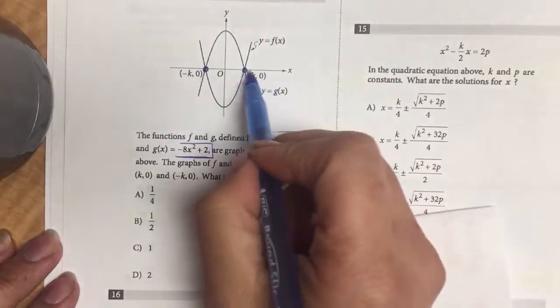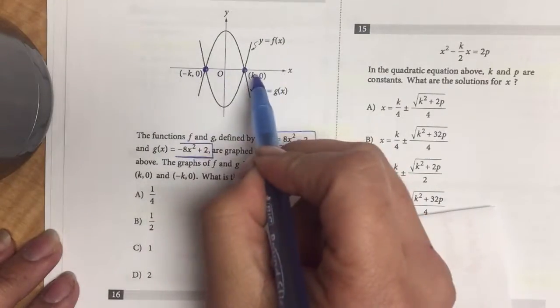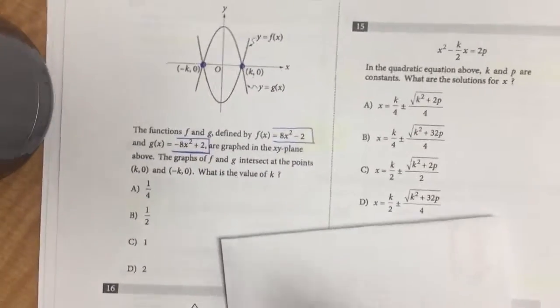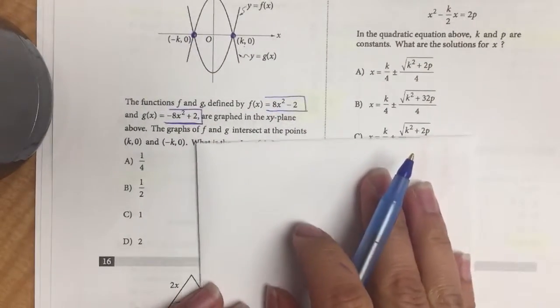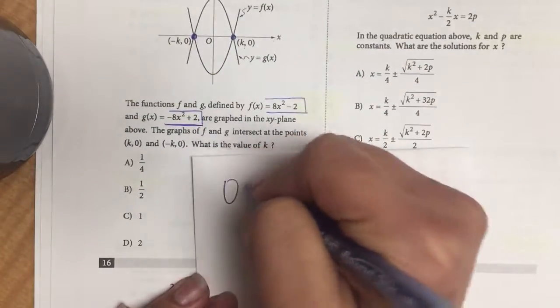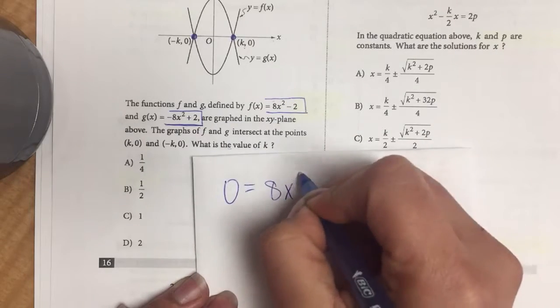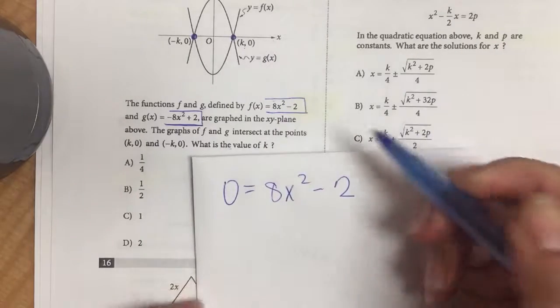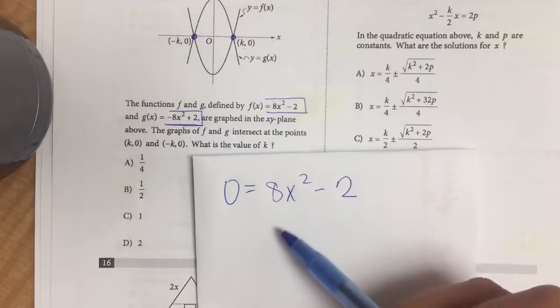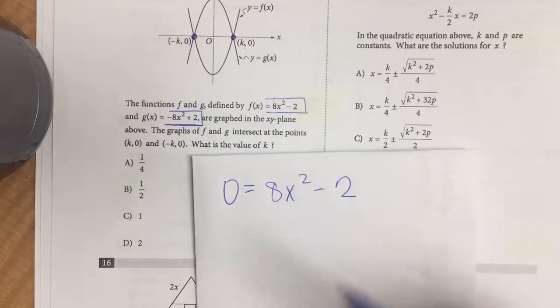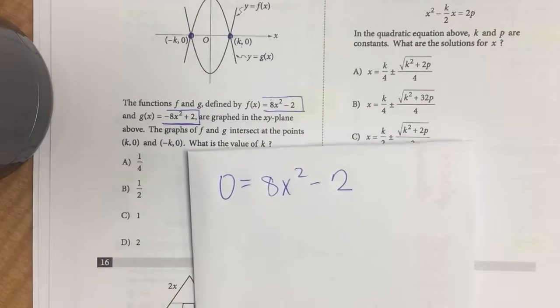But since they are intersecting at the x-axis, then it's the same thing as solving for the zeros of the function. Or in other words, when either one of these functions will be equal to 0. So I'll just choose the first one, when this 8x squared minus 2 equals 0. Let's go ahead and solve for this.